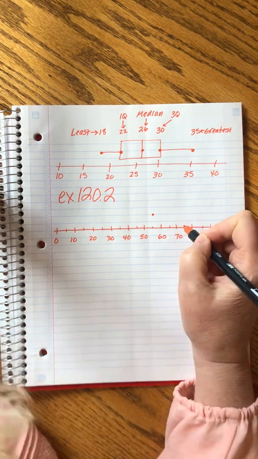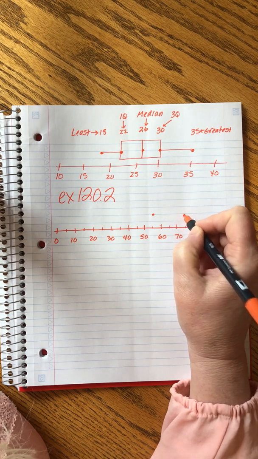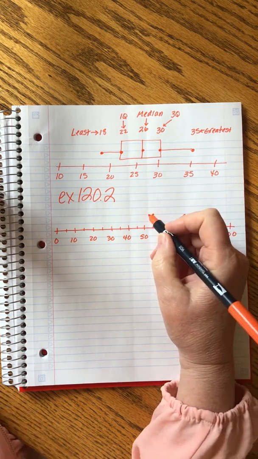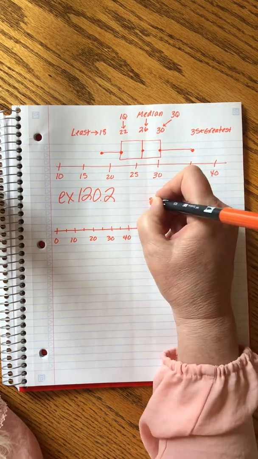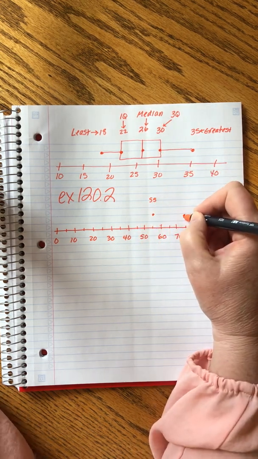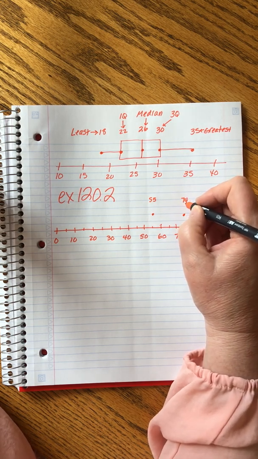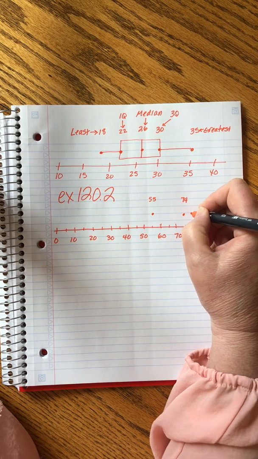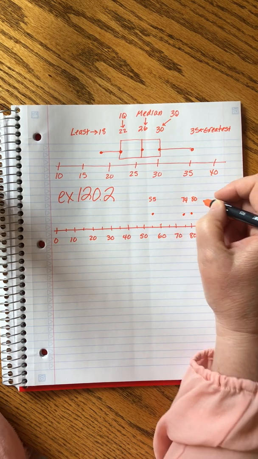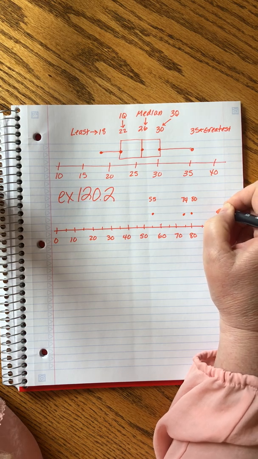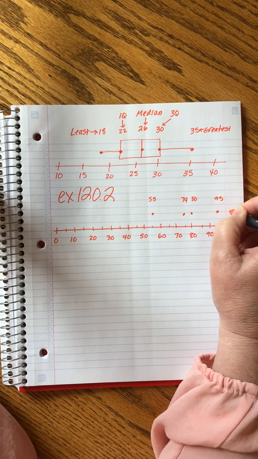The first quartile box looks like it's about 55. I'm going to label them above. This looks like it's about 74. I'm copying this out of the book, as you know. The next point is right at 80. The next point is at 95. And the final point is 100.